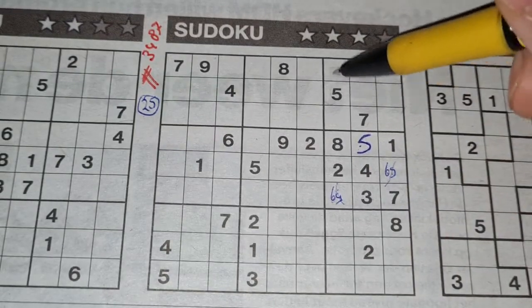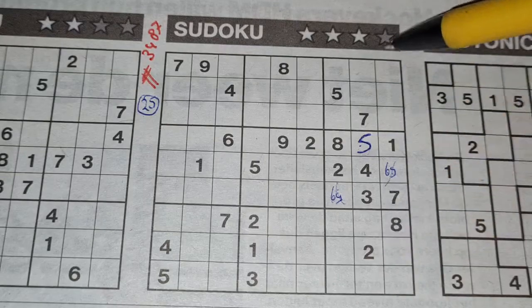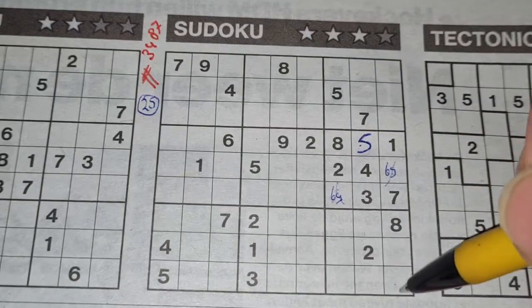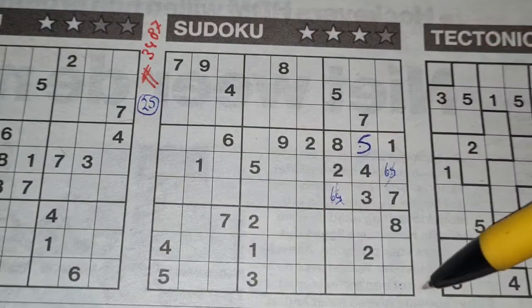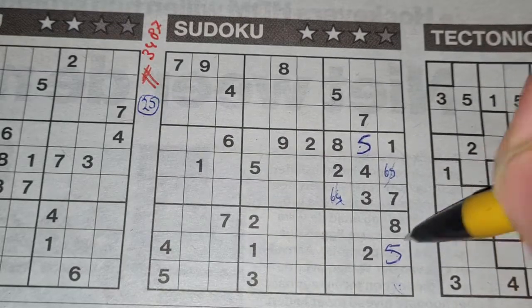Alright. So we have a 5 in this column, 5 in the next, on the last column. Only 2 places for the 5 should be here or there. We see there 5, no 5 there. 5 should be here.